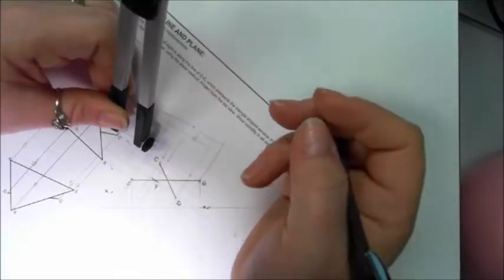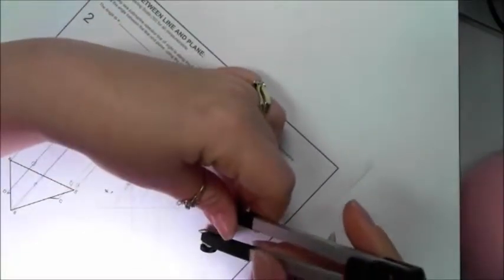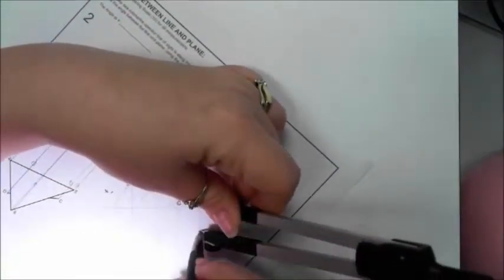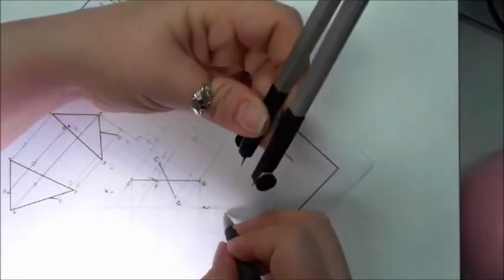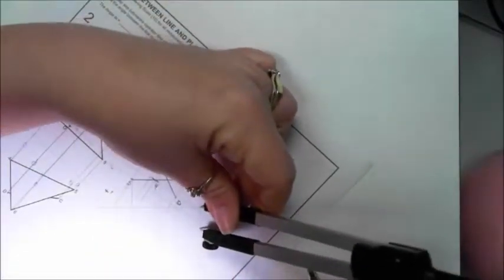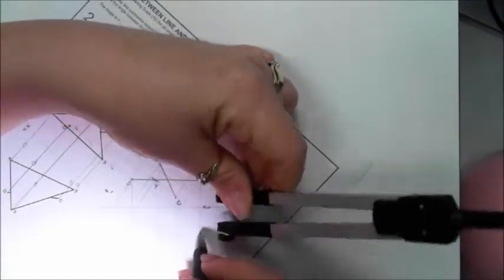Now 5 is F. G is C. There it is. Make sure I get the right one. There we go. So from the fold to the C. And then of course the smallest one, F, which is just barely smaller than G. It's a really tight fit.